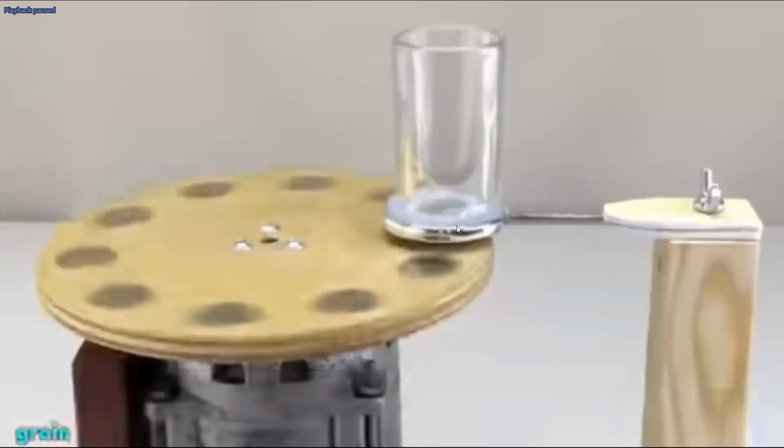So this is aluminum silicon sealant. This is a half beaker or something. This is a very small beaker stand, and these are all magnets, and this is a motor which is going to rotate these magnets. See what's happened.